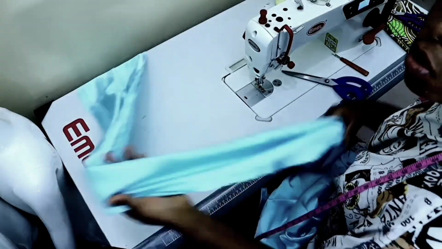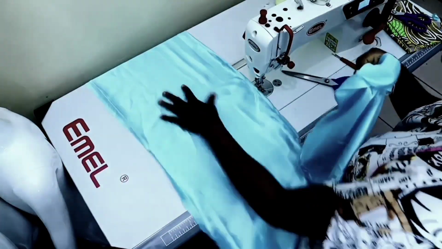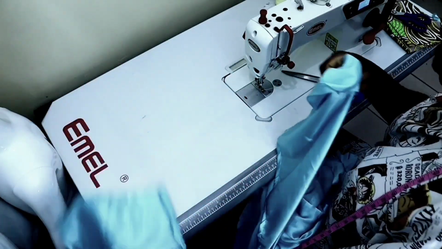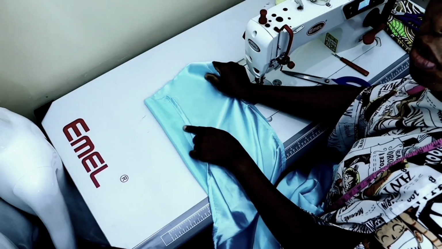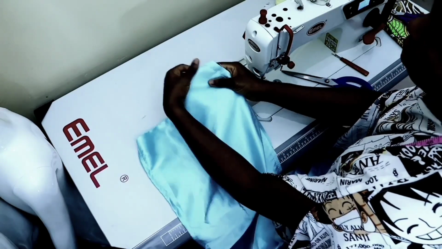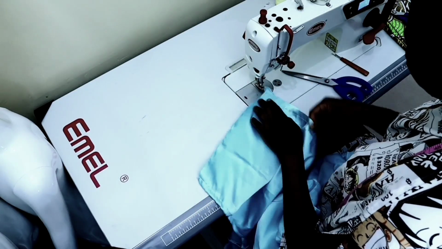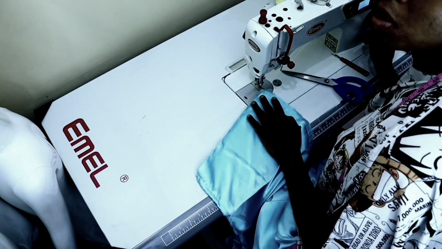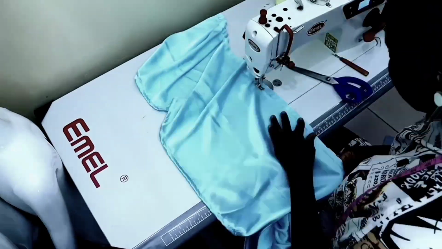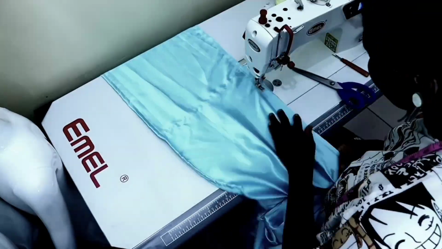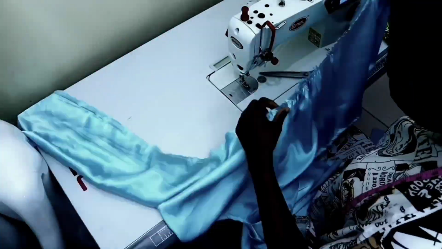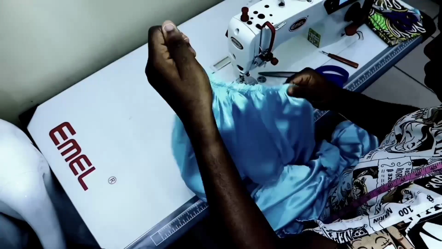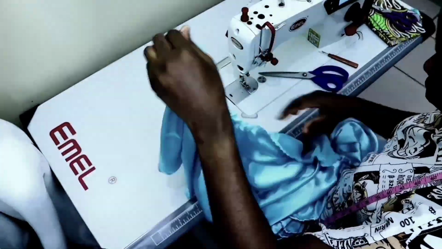Here I've joined the three pieces together and I've hemmed the lower part. So the next thing I'm going to do is to run my gather stitch on it. It's such a long strip. So just take your time, run your gather stitch, and when you are done, you pull your gather to the width. The total width of the lower part of the gown is 53, so I pull the gather to 54 so that I can join it together and get that 53 inches.